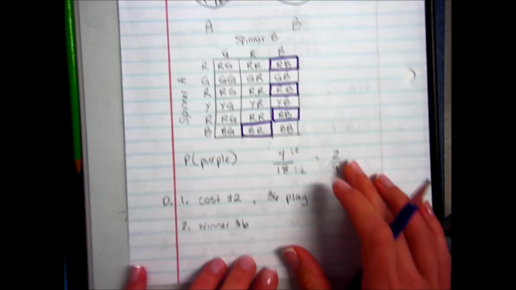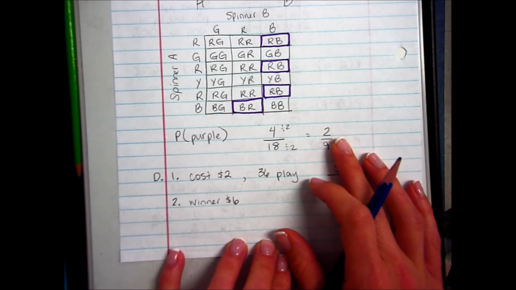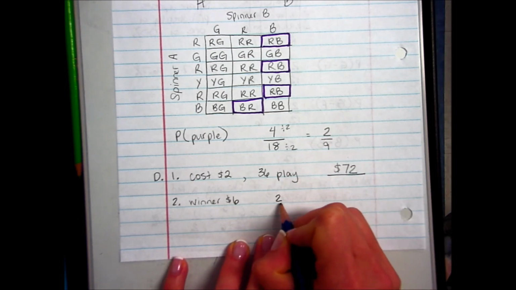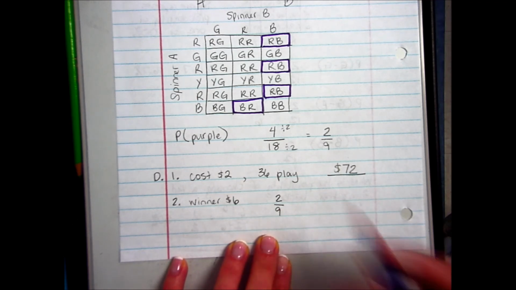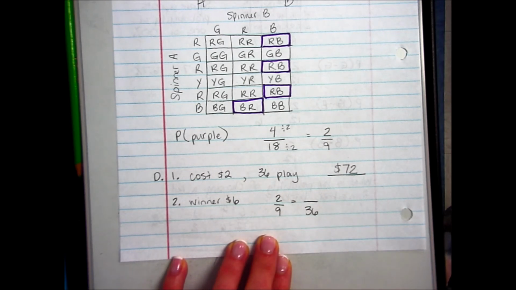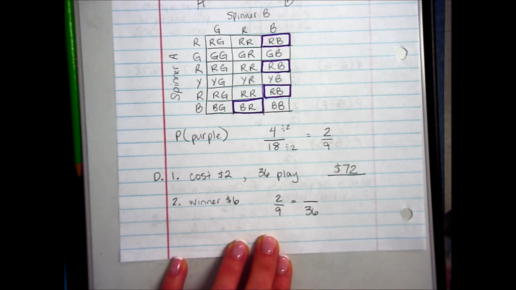Okay, so when we set up our probability, first we have to see approximately how many winners there would be. So if we set up our ratio of 2 to 9, and we know that 36 played, this unknown here would tell us approximately how many should win based on our probability.